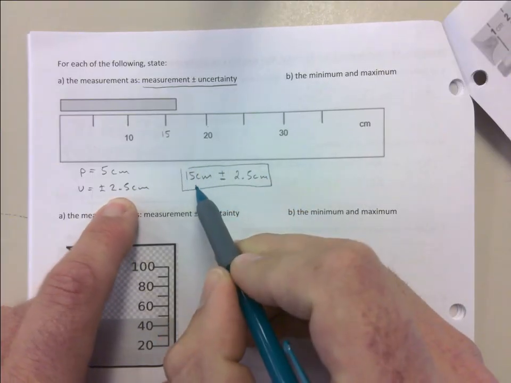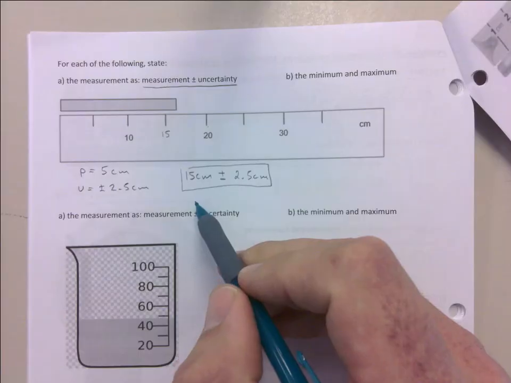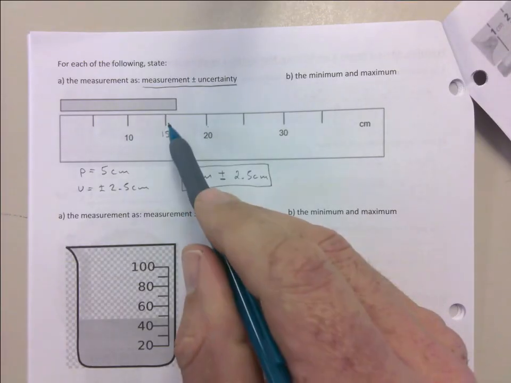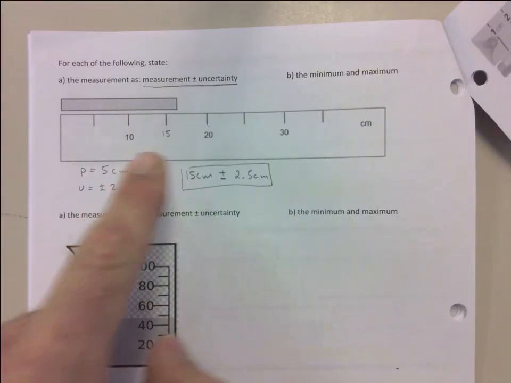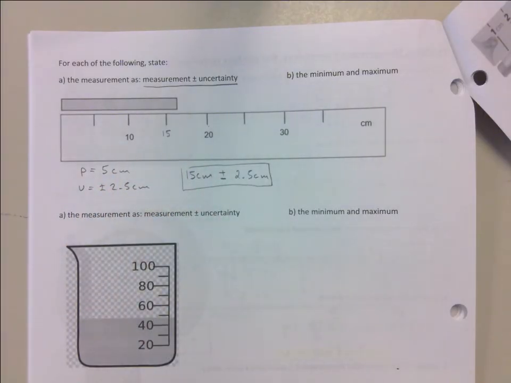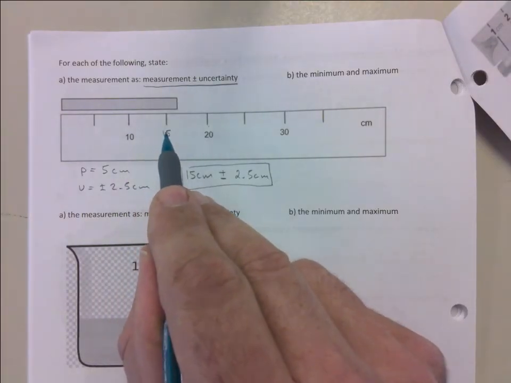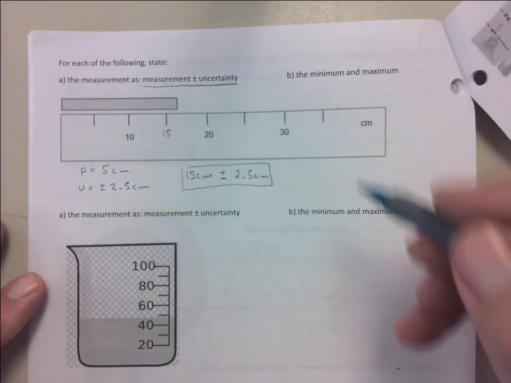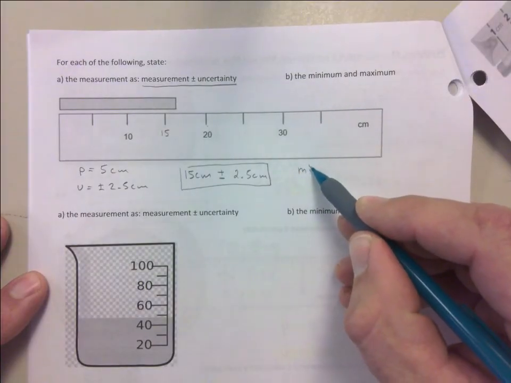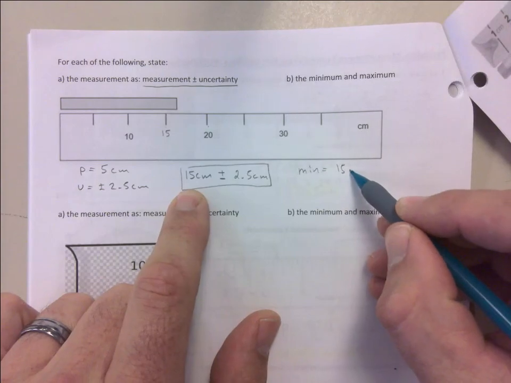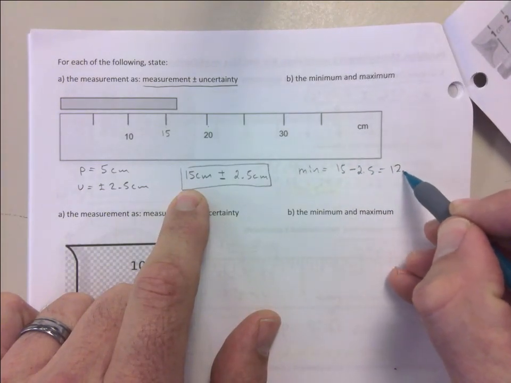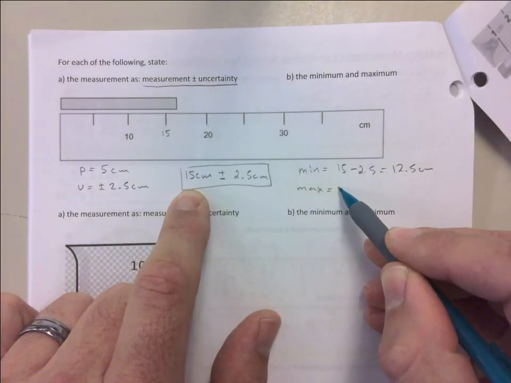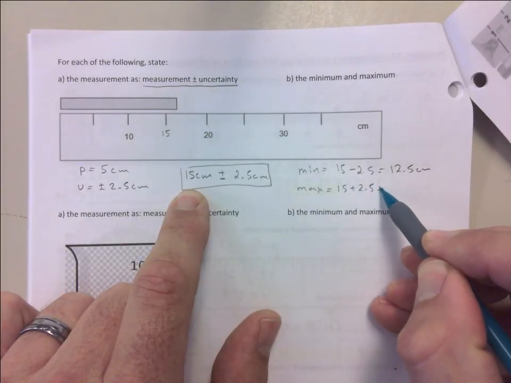And then I know some of you, in the real world, like if I asked you, hey, how long is this piece, 16 or 17 probably would have made more sense, like to guess that that's 16. But imagine that this thing is a digital thing that spits out a number, and it can only give you 15, 20, 25, or something else. It cannot do anything in between. Okay? What's the minimum? Minimum is 15 minus 2.5. That's 12.5 centimeters. Max is 15 plus 2.5. That's 17.5.